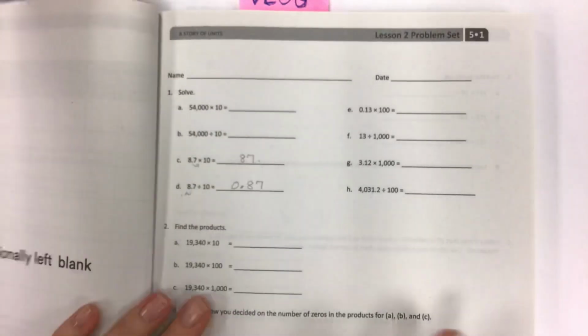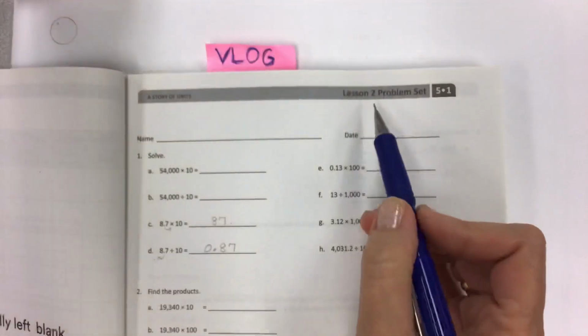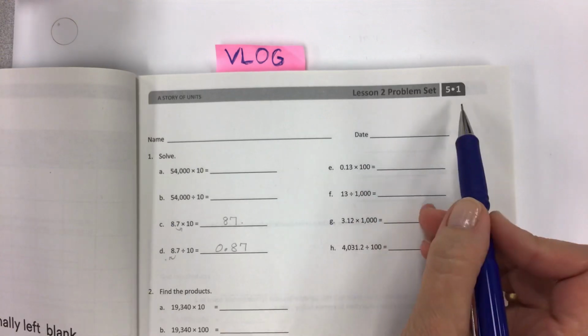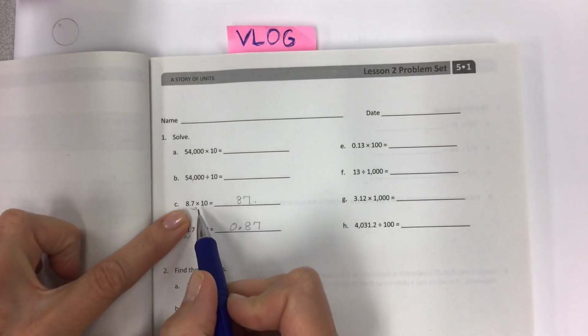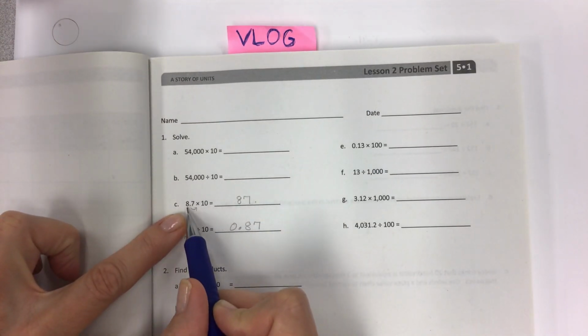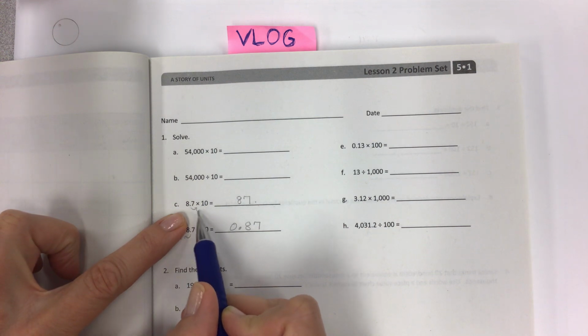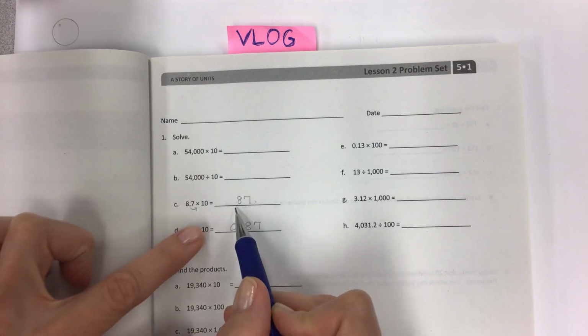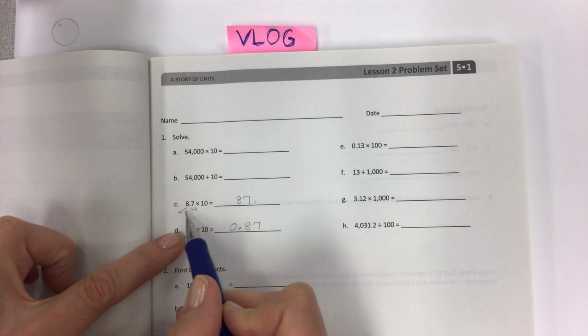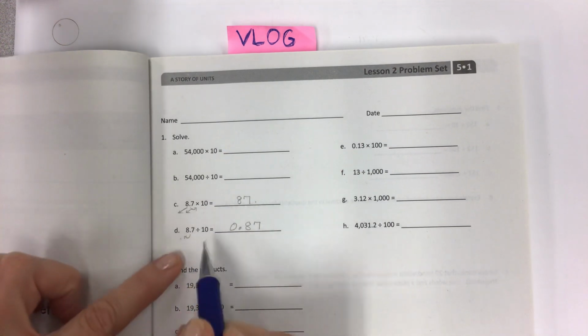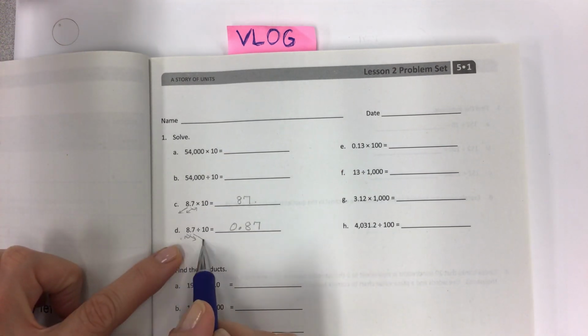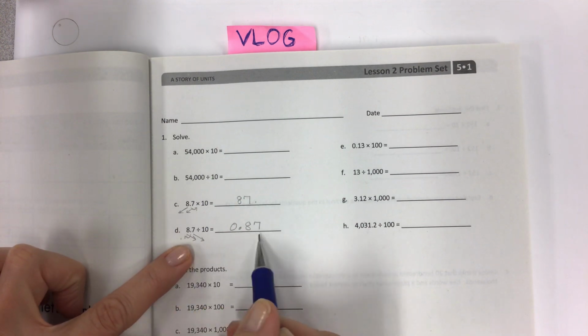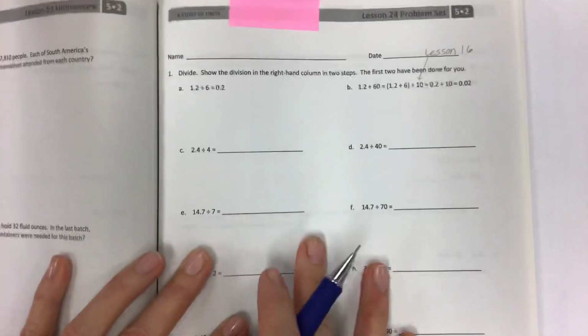All right. Oh, and I even went to find it. This is lesson 2 in module 1. And so here you've been doing this since the beginning of the year. We had 8 7/10 times 10. Remember, you just shift it. These digits go this way to make greater place value positions, or when you divide, they go to a smaller place value position. So I'm not kidding when I'm saying you have done this before.